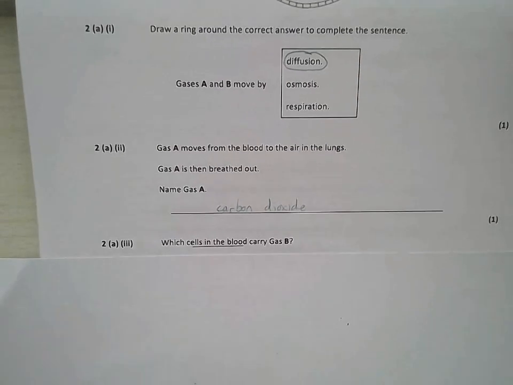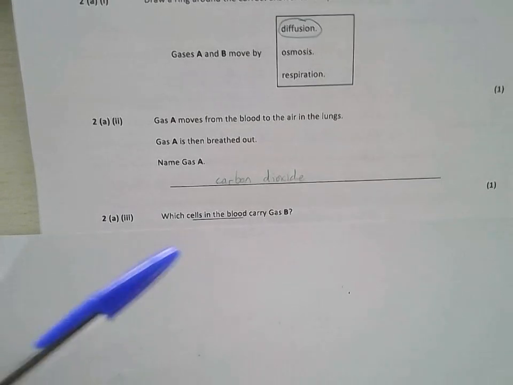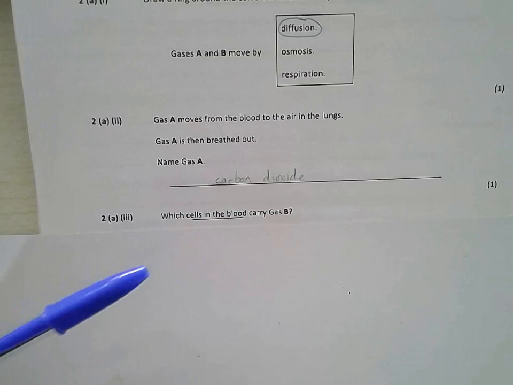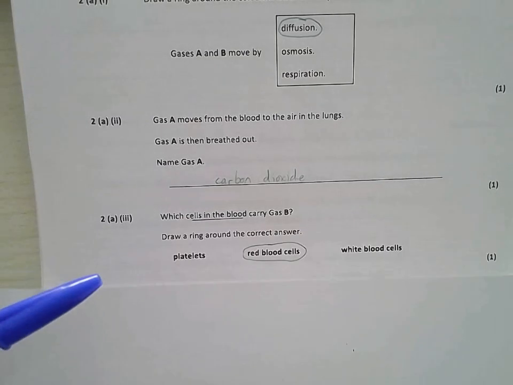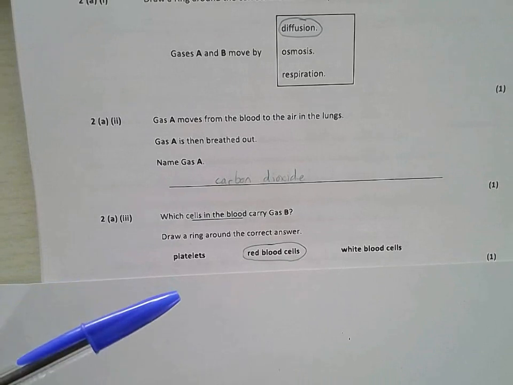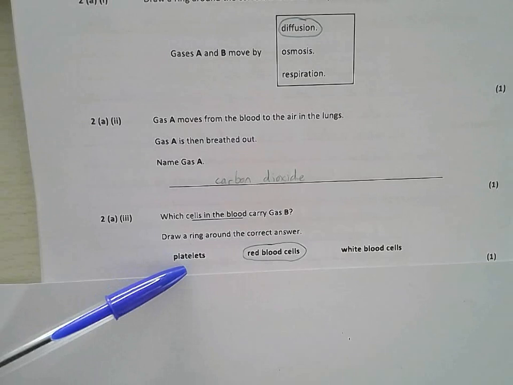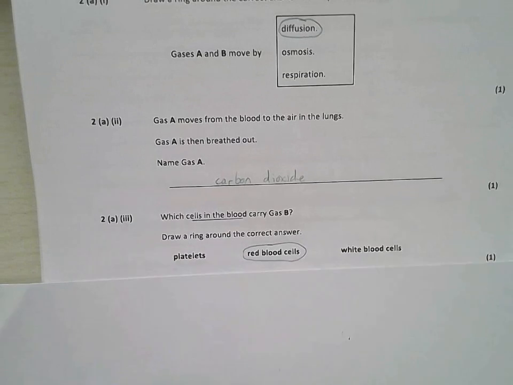Then, which cells in the blood carry gas B? We know gas B is oxygen, and a particular type of blood cell is responsible for carrying oxygen: red blood cells. The others don't work. Platelets are there to clot the blood if we get a cut. White blood cells are there to protect us against pathogens. Red blood cells are the ones that carry oxygen.